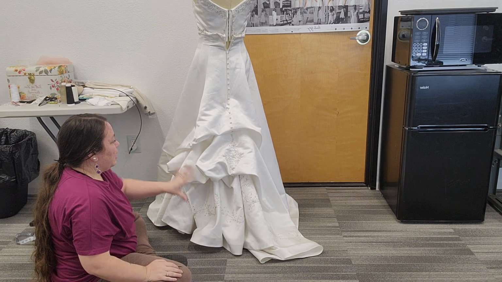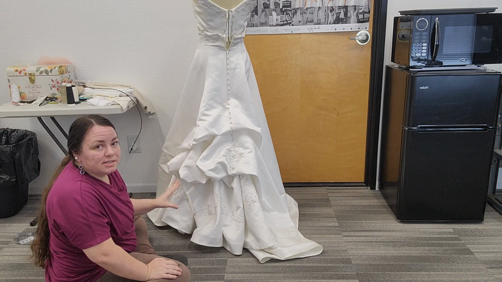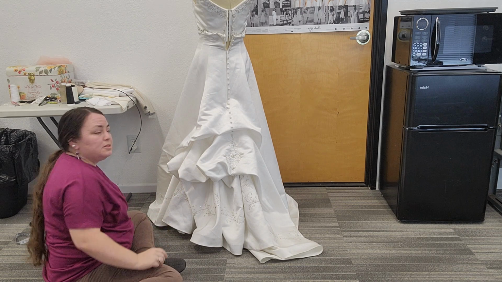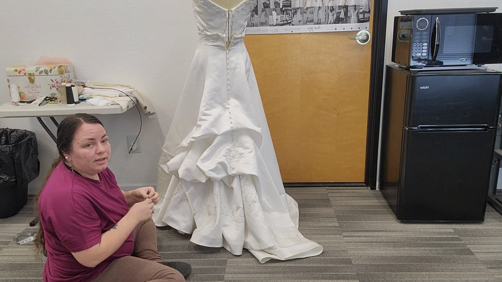The goal with this though, after you get it pinned and you like it, is definitely to unpin everything where you're at and use your safety pins to mark your pickups and anchors correctly.